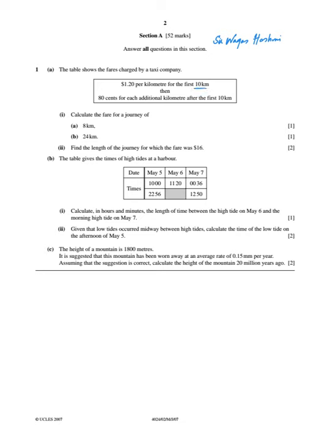So what you are going to do, it's very simple. 1.20 charges per kilometer and the journey is for 8 kilometers. So we need to multiply and that will be equal to $9.60. That is your first part answer. For the next part it says 24 kilometers.